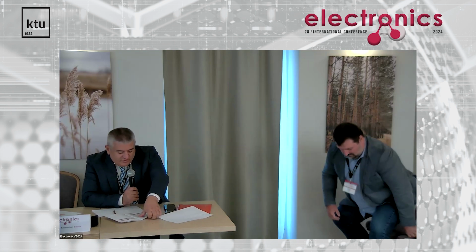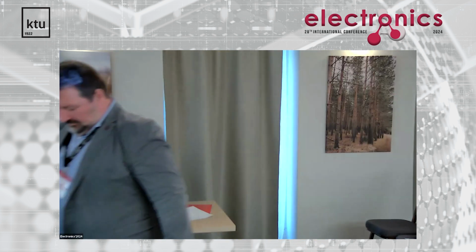The next presenter is Professor Mario Vražić from Croatia, and he will present a paper entitled Current Control and Battery Pack Modules in Parallel Connection According to SOC.